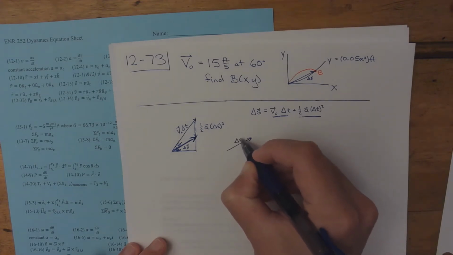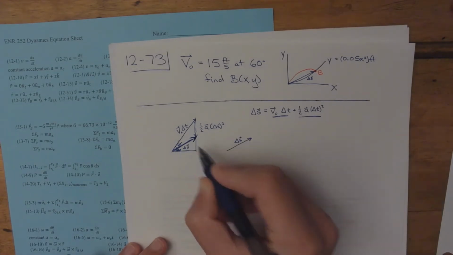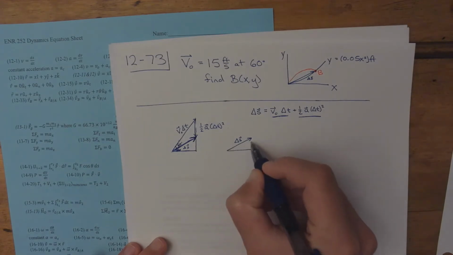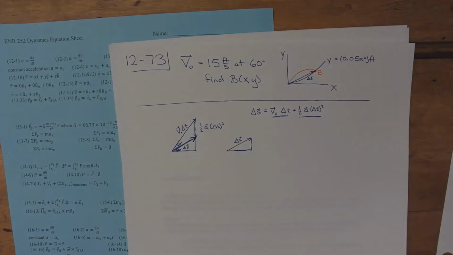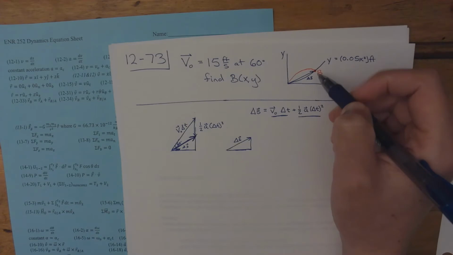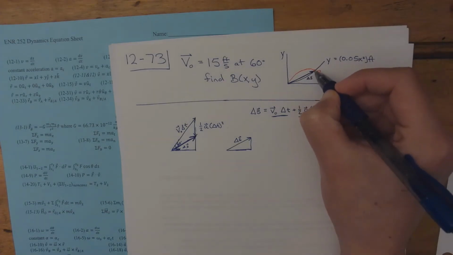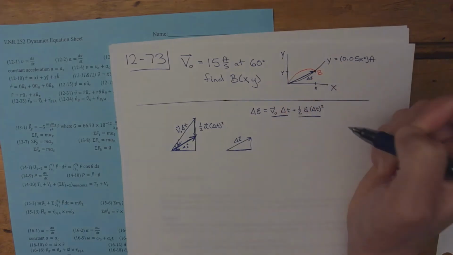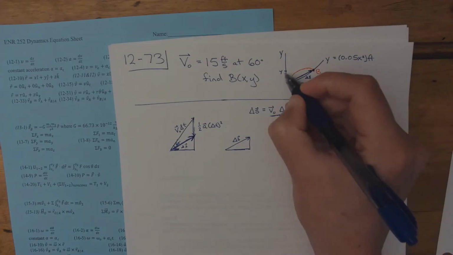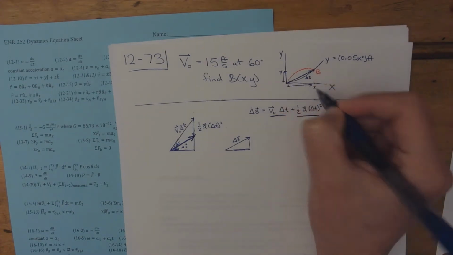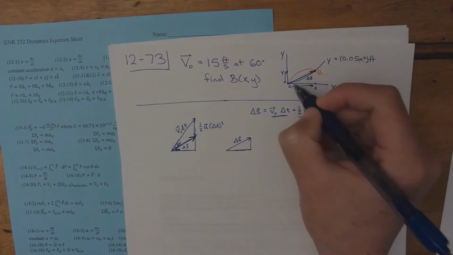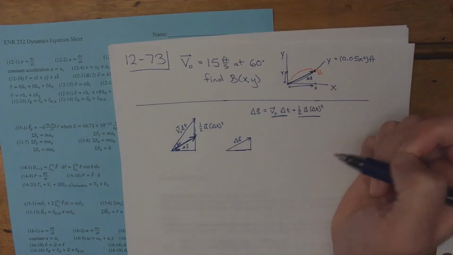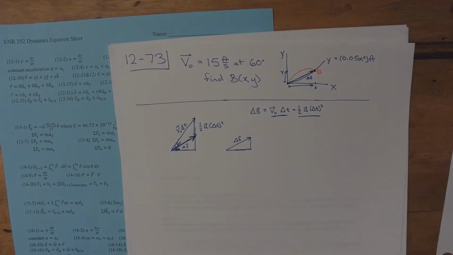So we have delta s, which should still be at the same angle that this vector was and should have the same length. And then we have this distance here and this distance here. Now, going back to our original figure, we had this vector delta s. We have the point B here. This is y, and this is x. You could call this distance delta y, and this distance delta x if you wanted to, but the water is starting at the origin, so we're just going to say delta x is equal to x and delta y is equal to y in this example problem.